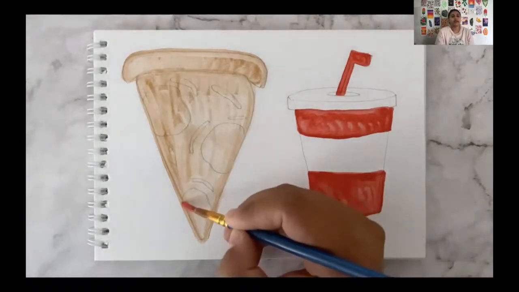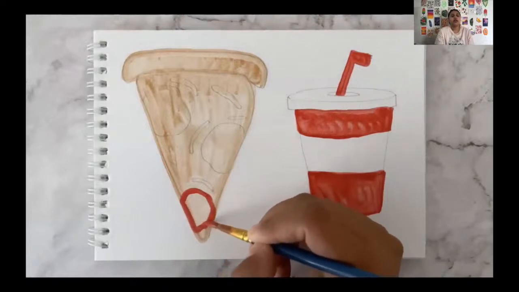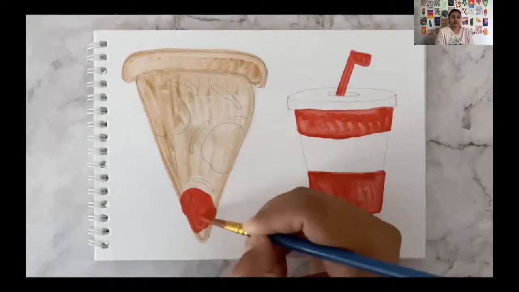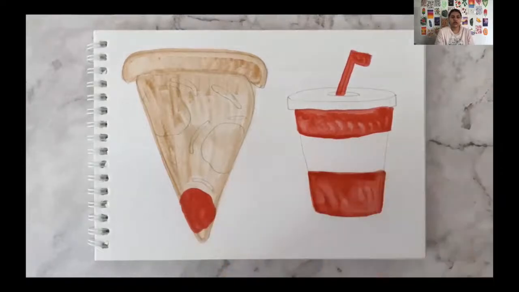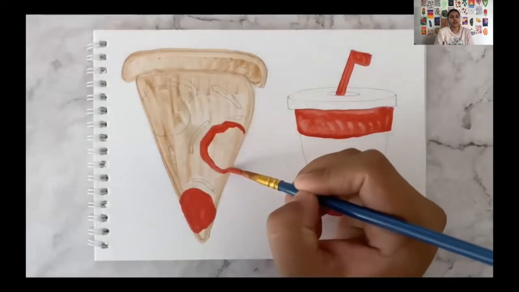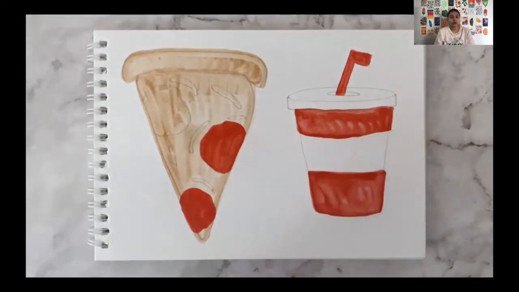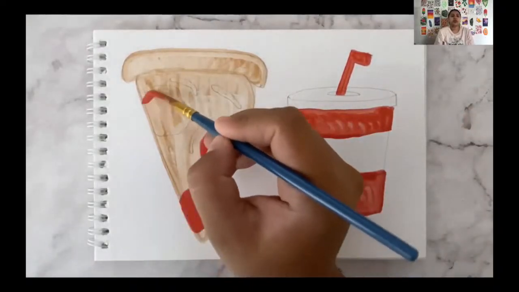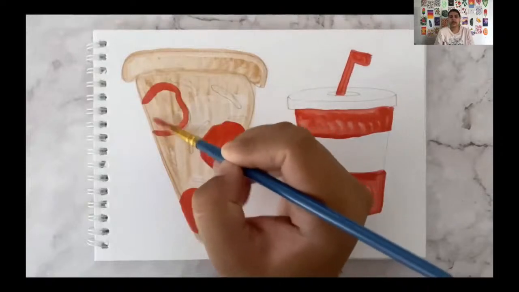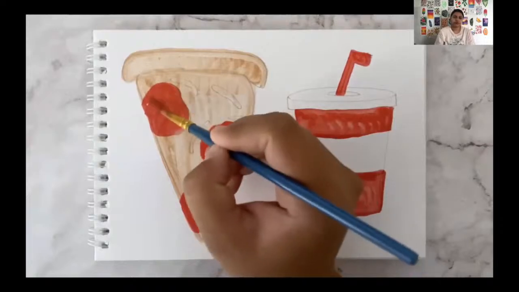Next, I'm going to take red again, and start filling in my toppings. Depending on what toppings you have, you can fill up with color. I have pepperoni pieces right there, so I'm doing that with the red. If you're considering it to be tomato, then you can also do it red as well. If you want to do any other color, please do so, depending on what you've drawn. I'm doing the whole red right here.